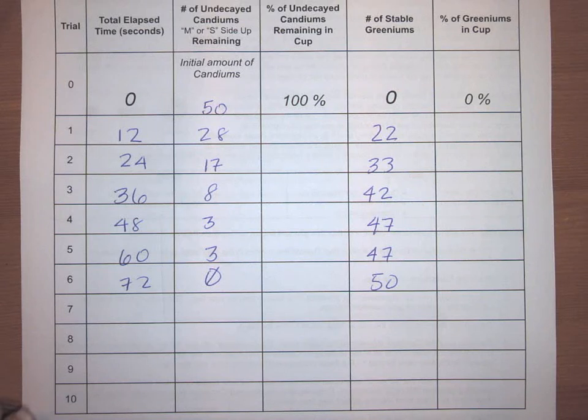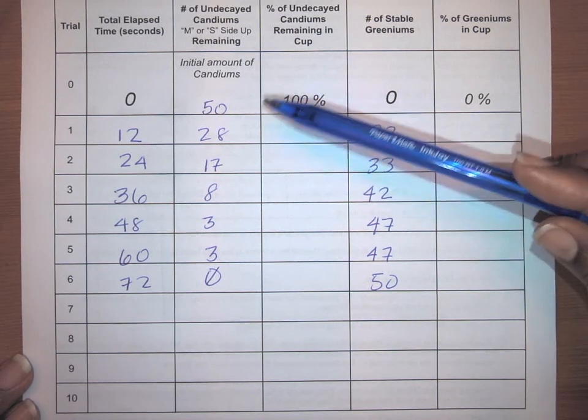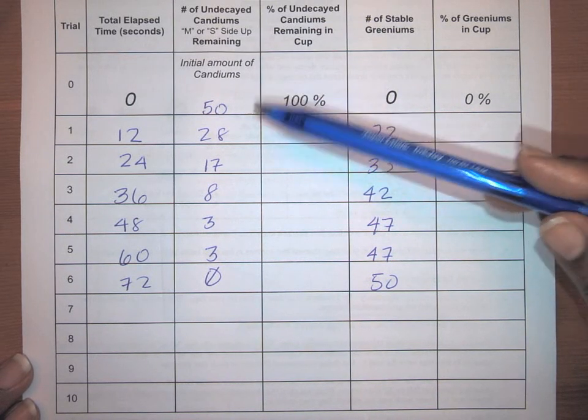Hi, and welcome to the video on the Half-Life Candium lab. By this point, you should have collected your data. A couple of things I want you to note for the data.